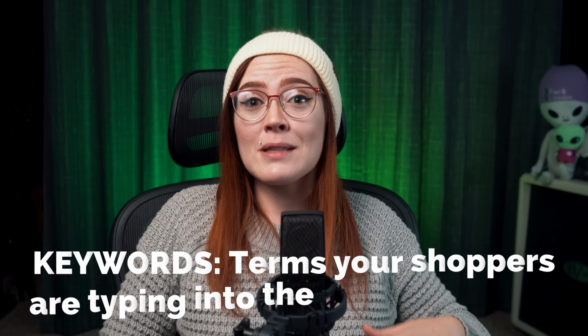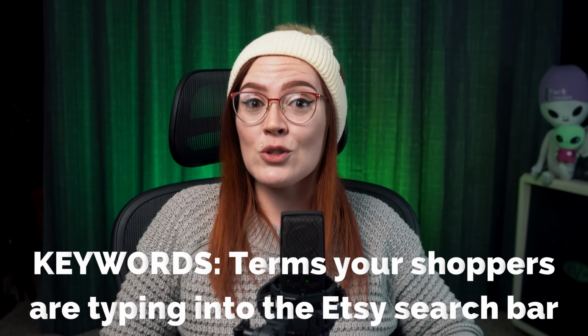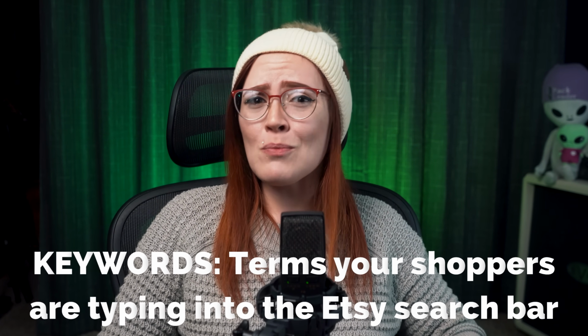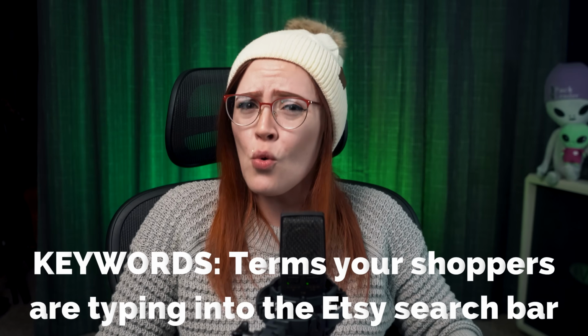And we do this by using good keywords, or the terms that your shoppers are typing into the Etsy search bar. When it comes to proper keyword optimization of an item, it's first important to identify what it is that you want to be known for. We want to find the center of your product's universe, then expand out into other keyword territories. So let's use this cute strawberry tote bag I designed in Printify as our listing example.